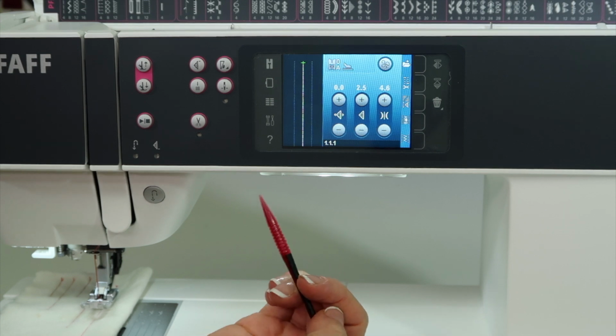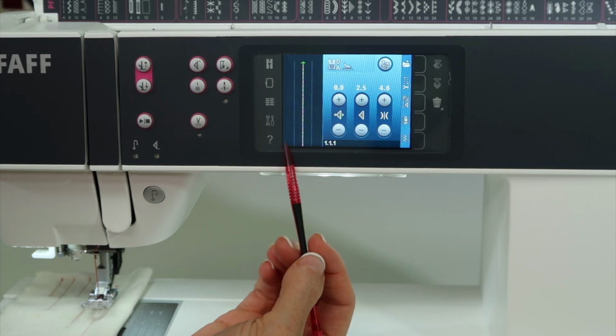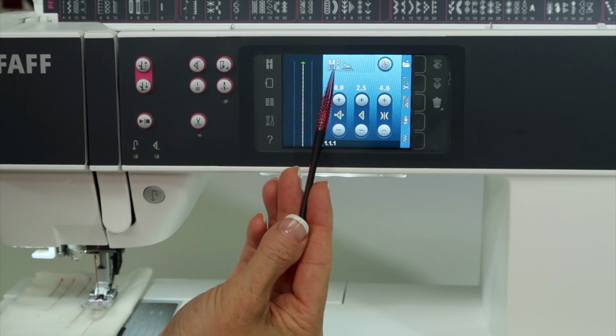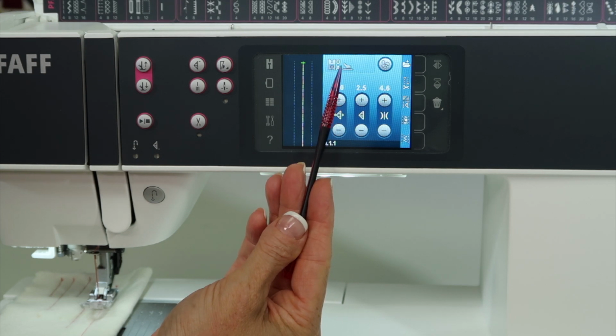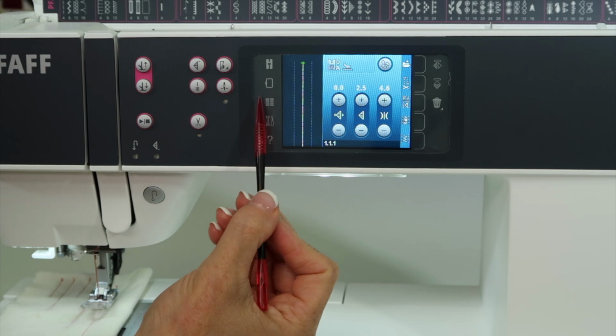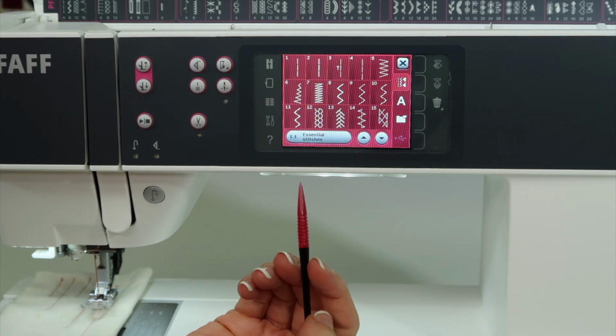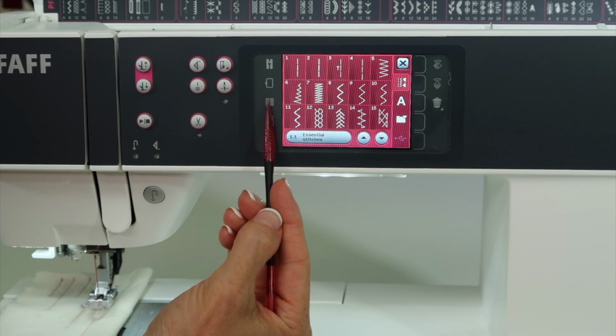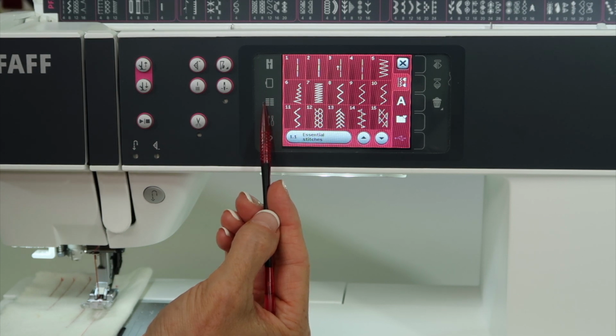When you turn your machine on, you'll come to a straight stitch. It always tells you what foot you should use and whether the IDT system should be engaged or not. This here is your stitch menu. Anytime you want to go to another stitch, start by touching the stitch menu. It looks like a little book with lines in it.